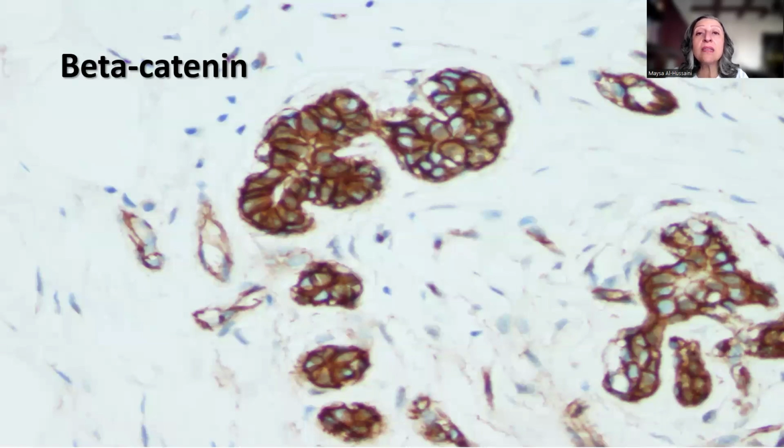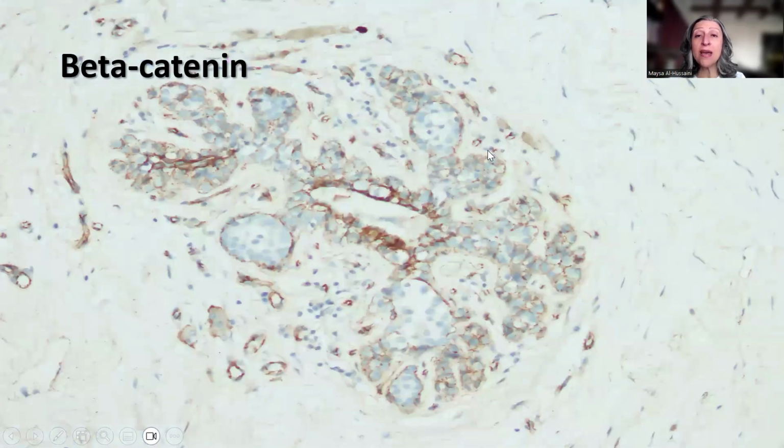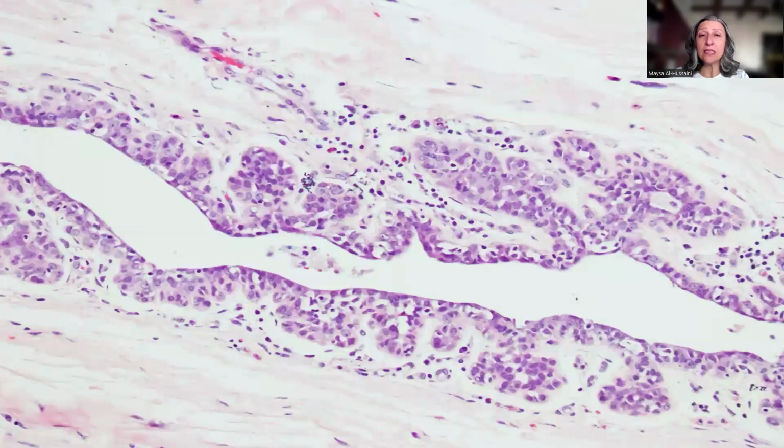Now, another more recently described stain is beta-catenin, following the same concept. In normal ducts or lobules in the breast, we see membranous staining of the normal structures, whereas this membranous staining is completely lost in the lobular carcinoma in situ component. So both E-cadherin and beta-catenin show essentially the same features. This is another ancillary stain that might help to establish the diagnosis.